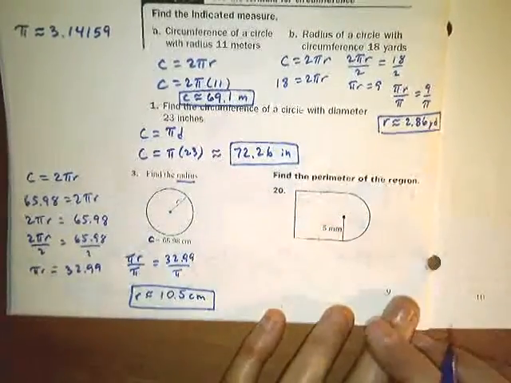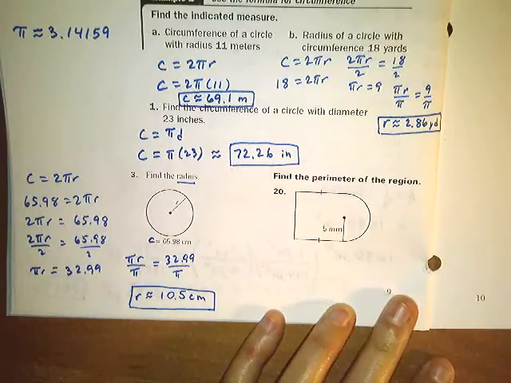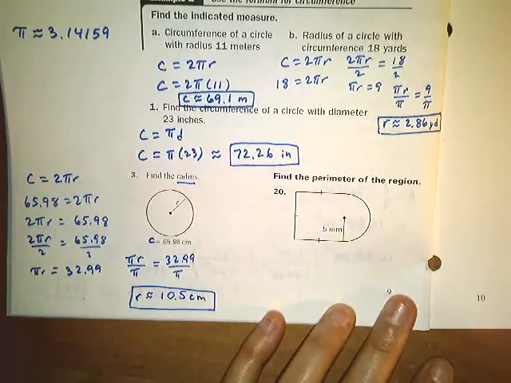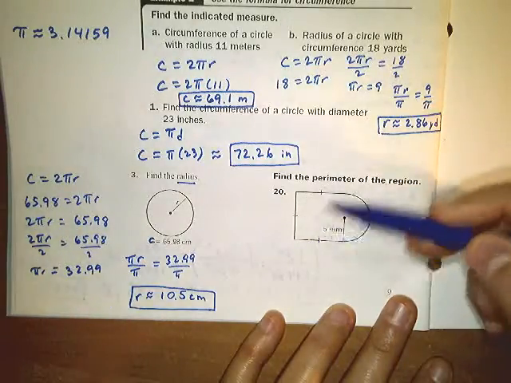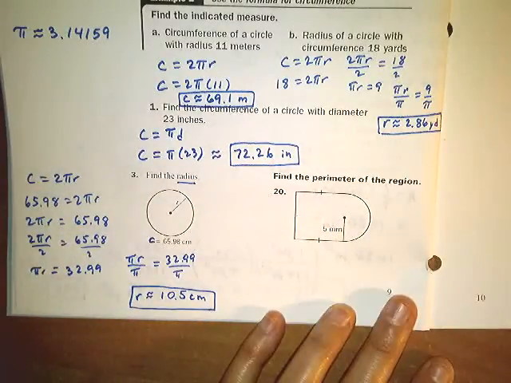Now, the next problem is one that students tend to get quite confused about. I think it's because we've been talking about area for a while, and so they have this concept of how to find area. And really, perimeter is different than area. Perimeter is the distance around the outside of the shape, whereas area is the amount of space inside the shape. So, perimeter is what we're focused on right here.